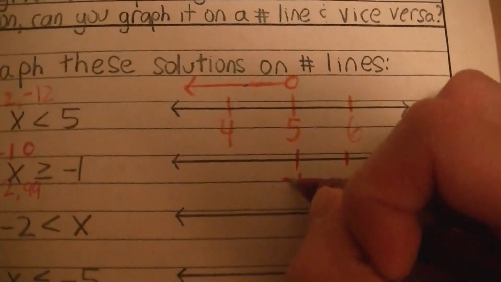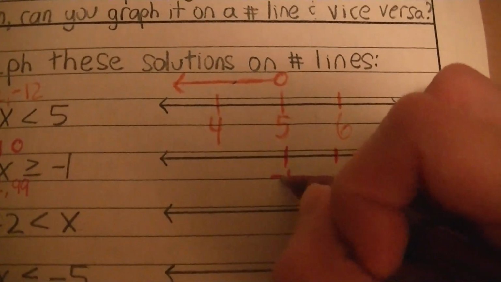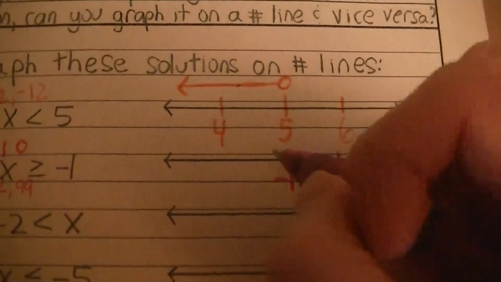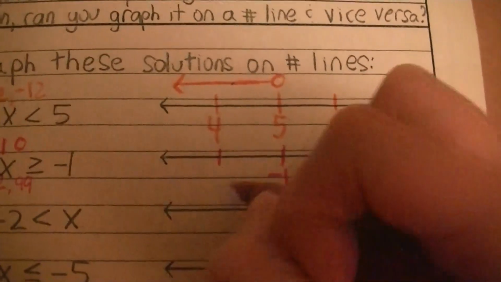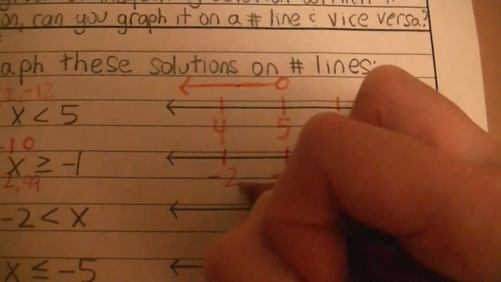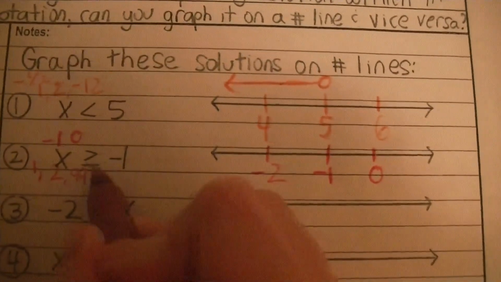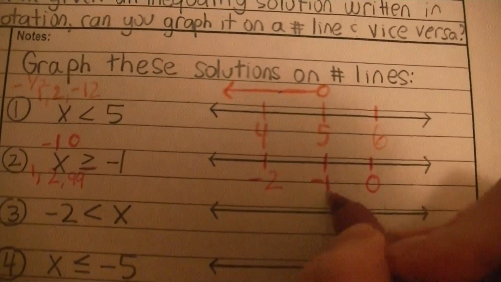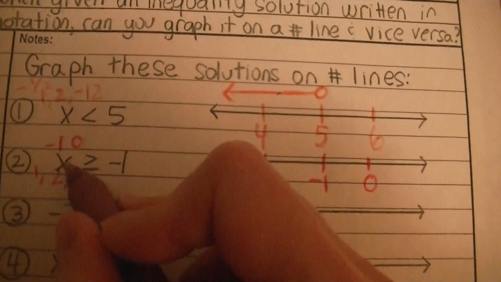So the number that's directly bigger than negative 1, if I'm counting by ones, would be 0. And then 1 less than negative 1 is negative 2. Okay? All right. So remember this little symbol right here. It's greater than or equal to. So that means, hey, negative 1 could possibly be one of the values of x.